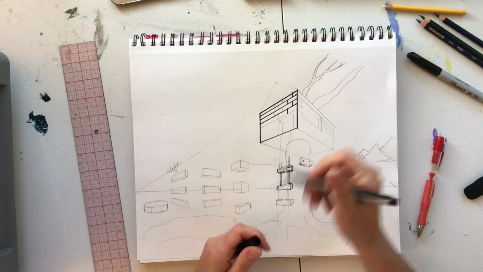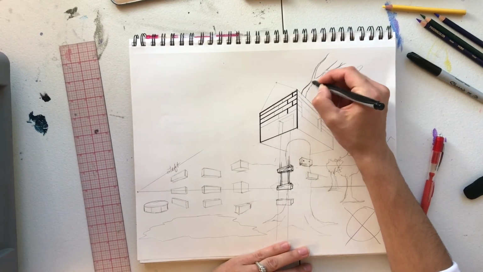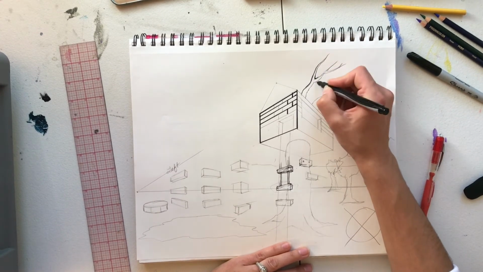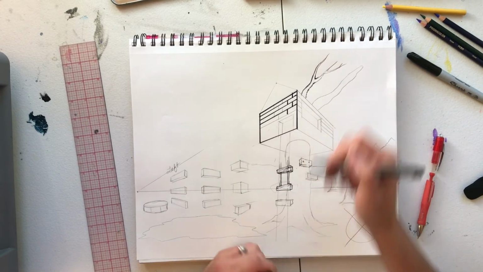All right, so anyway, what I'm gonna do next, oh yeah, on the trees, if you guys wanna go over with a sketchy look to add some life to these branches, make them look not so perfect, you can do that.